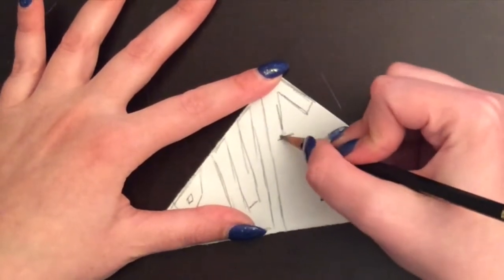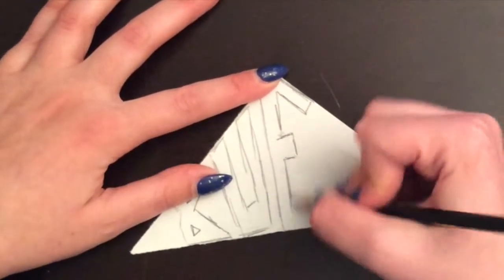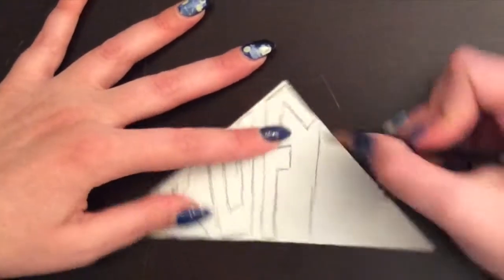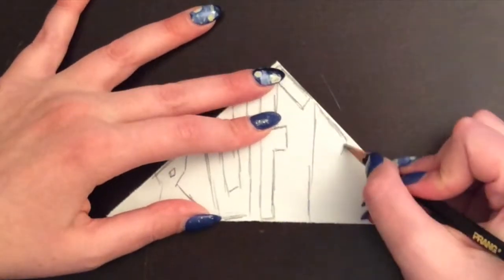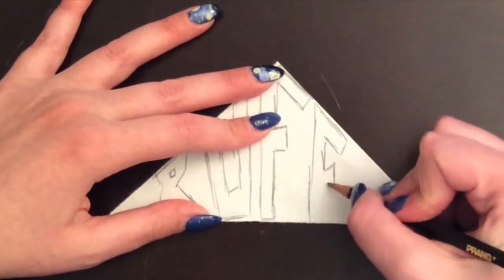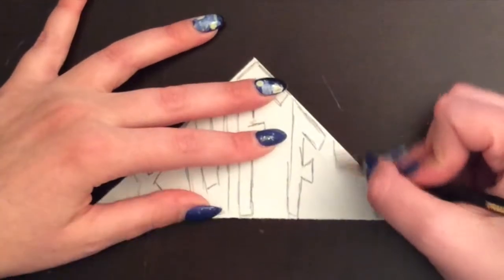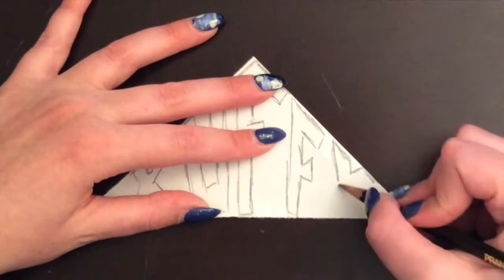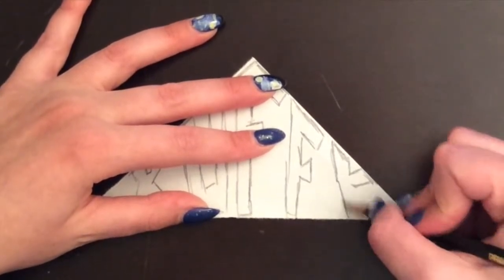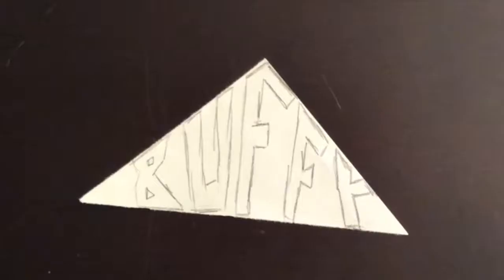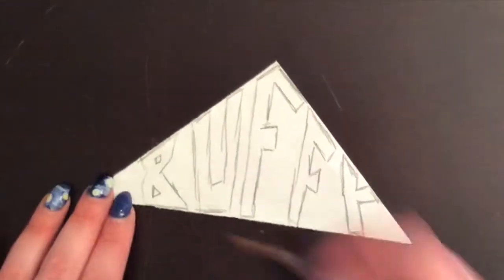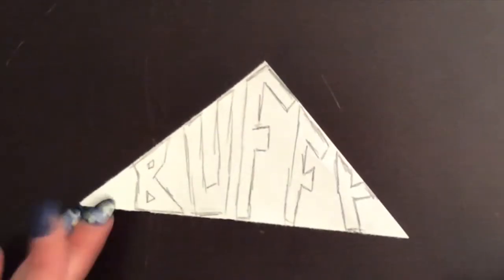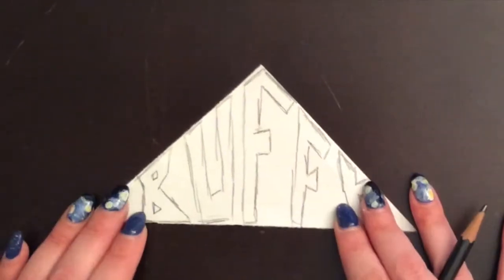Again, I'm doing these really wonky letters. If you want yours to be neater or even wonkier, you can totally do that. It's really up to you. And then the Y. As you can see, I've touched almost every edge for each of my wonky letters. If you want to, you could also have a shape or some sort of design, a heart, anything you want, in any of the corners or around the image as well.